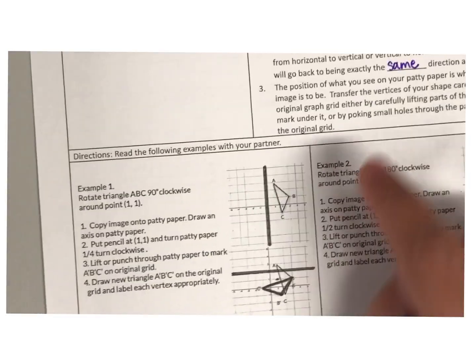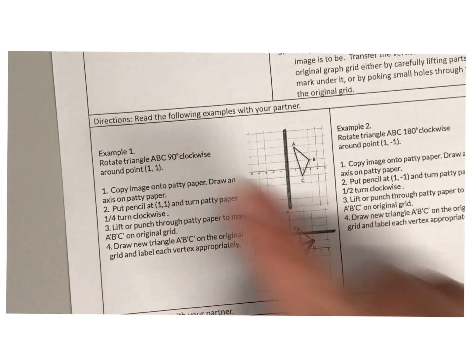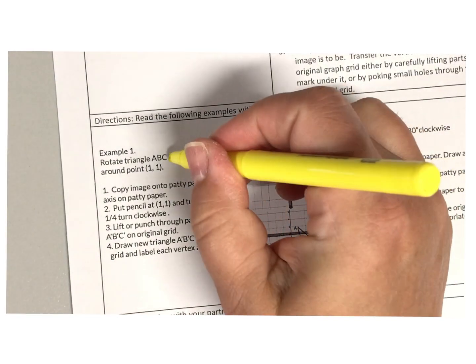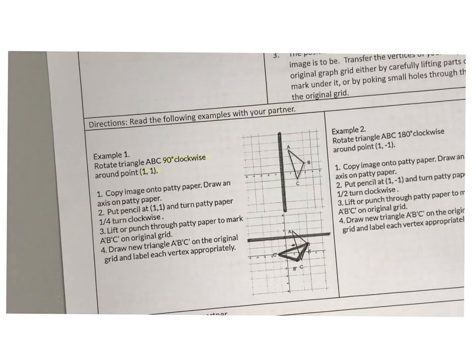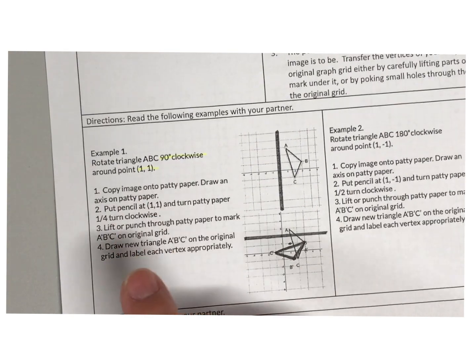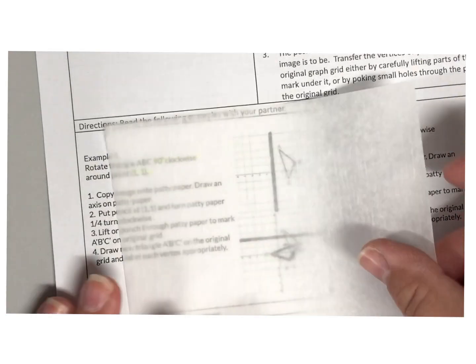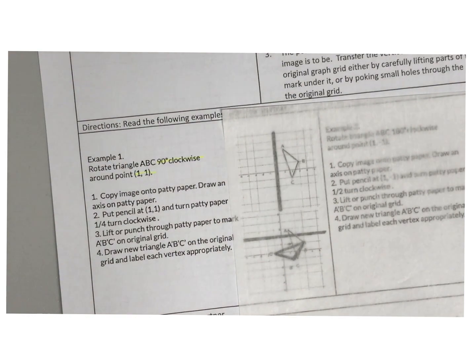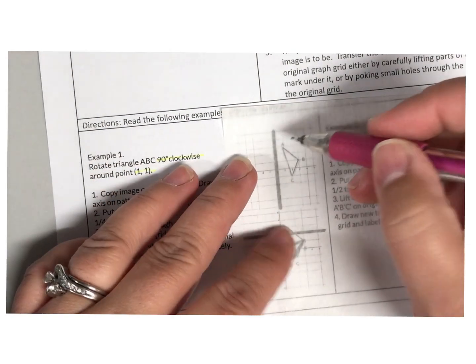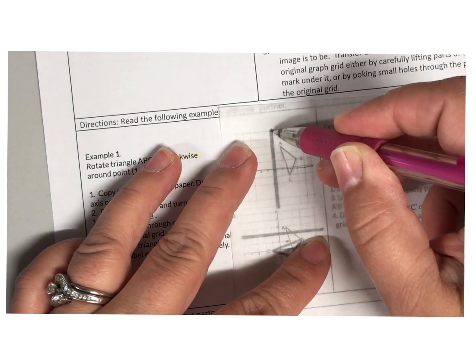So now let's look down here at example number one. It says, we're going to rotate triangle ABC 90 degrees clockwise around the point 1, 1. And so if you look at it, we would copy the image. So again, we would use patty paper, and we would trace that picture. So we have our X and Y axis.